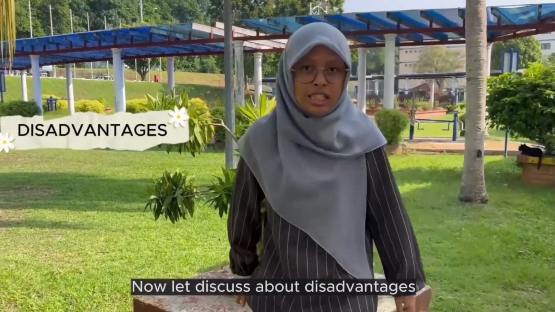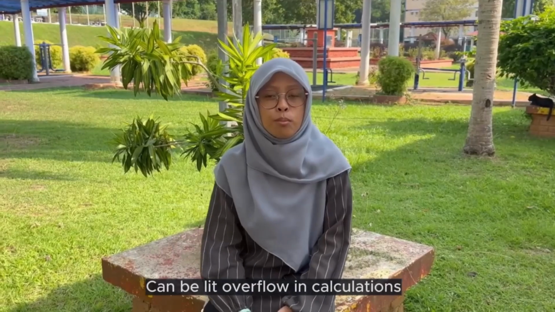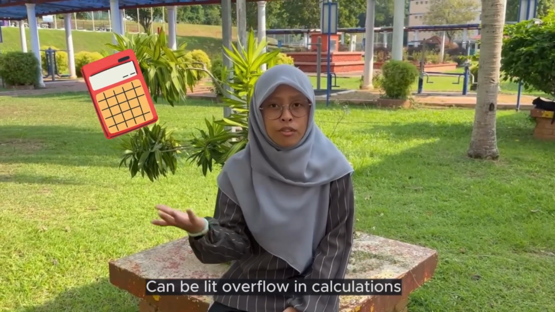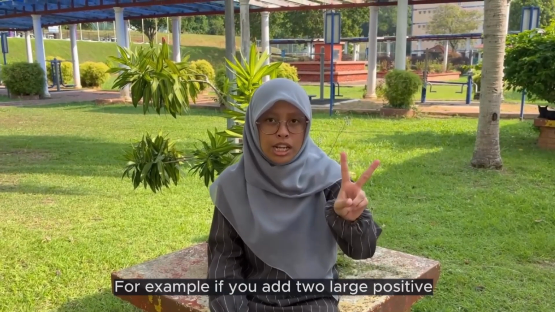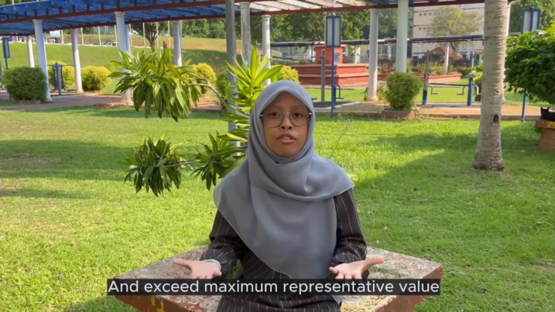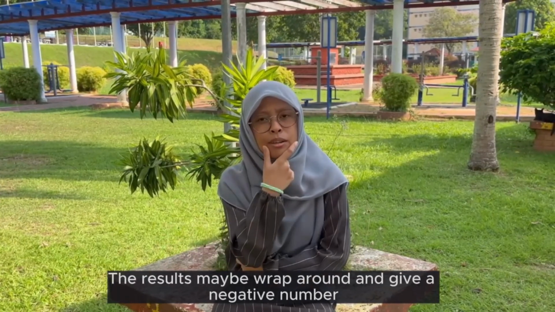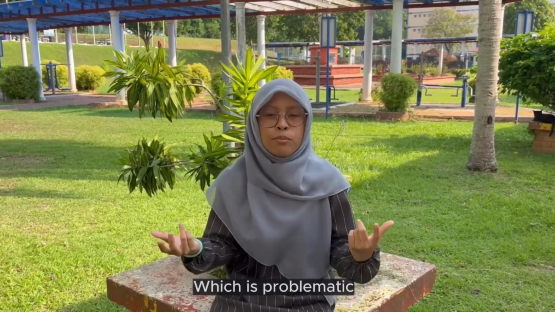Now, let's discuss the disadvantages. One limitation of 2's complement is that it can lead to overflow in calculation. For example, if you add two large positive numbers and exceed the maximum representable value, the result might wrap around and give a negative number, which is problematic.